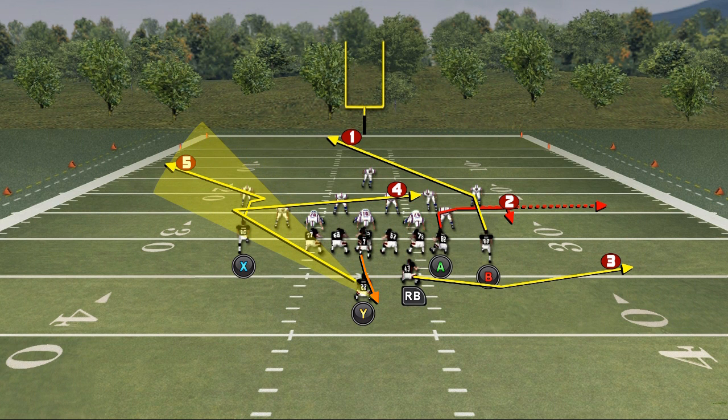And then finally, this guy right here, which is a split end. Now, against cover 3 coverage, he's probably not going to be open once he breaks towards the corner, so you probably won't want to throw the ball to him. But that's the reads that we would make against cover 3 coverage, and it's certainly a play that we feel that we can have a lot of success with against this type of coverage.